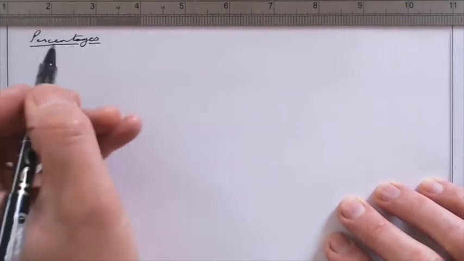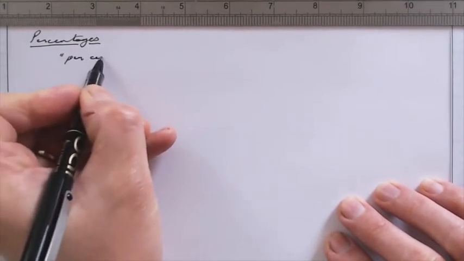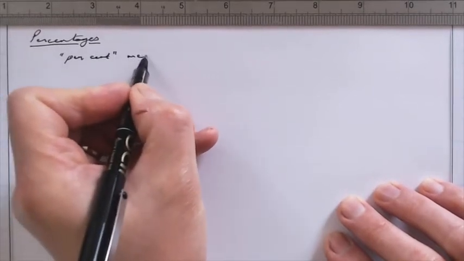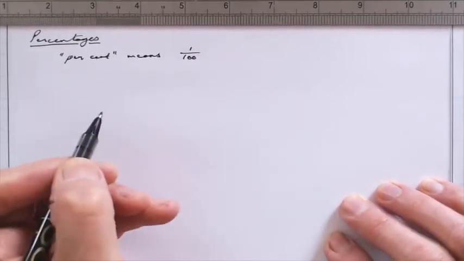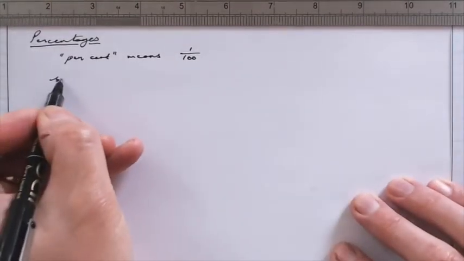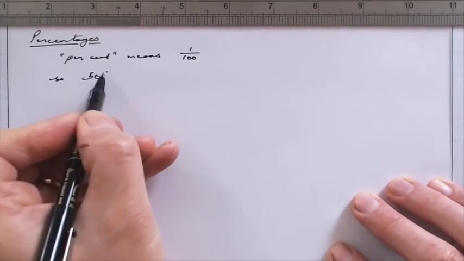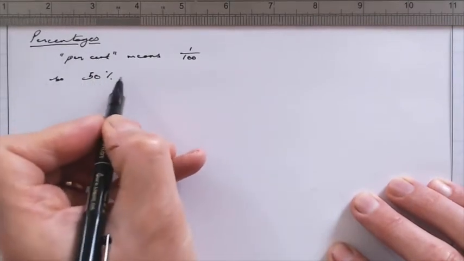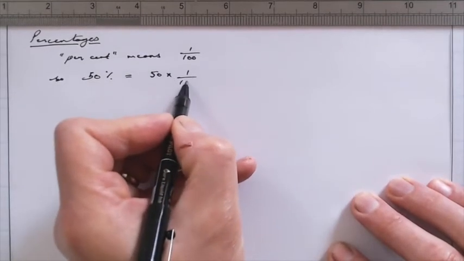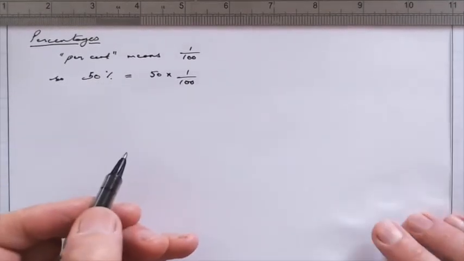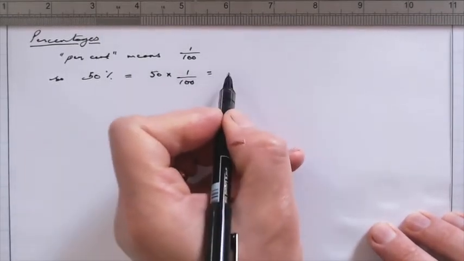So, percentage. Literally, percent means 1/100th. So let's do some examples. 50%, and we use this symbol here for percent, means 50 lots of 1/100th. And we have some good fractions practice here. We can multiply these numbers together.